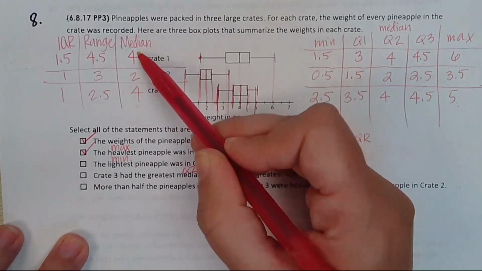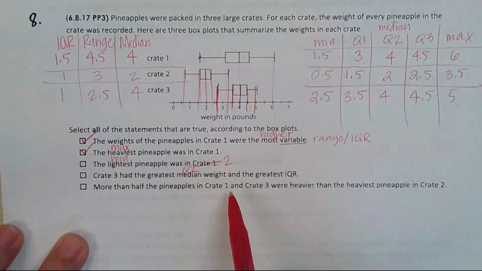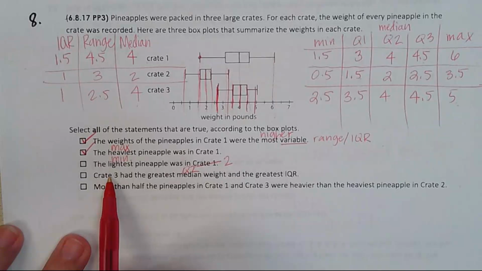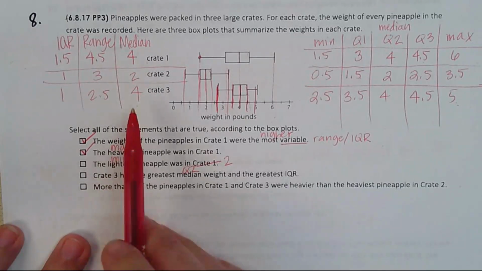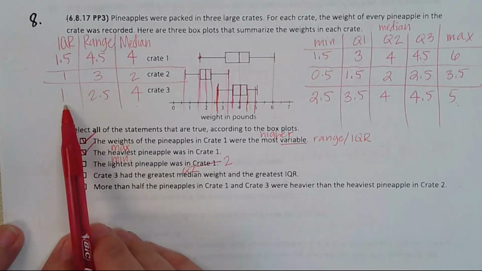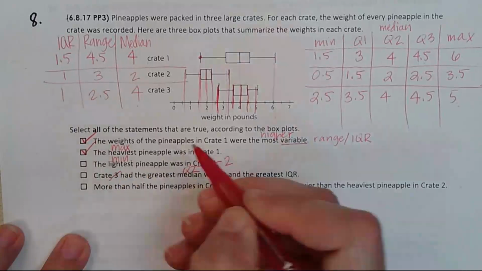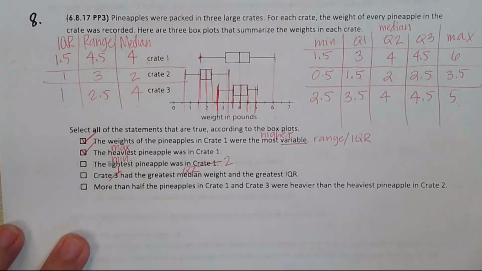Crate 1. Highest. Oh, I need to keep on reading. It also has the highest IQR. Does crate 3 have the highest IQR? No. What had the highest IQR? So this is not true because it's crate 1.